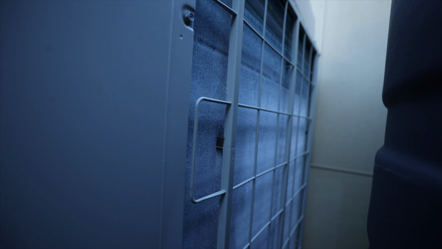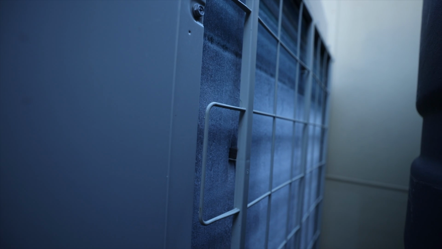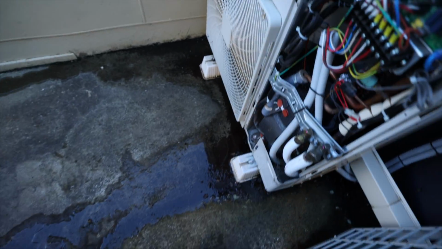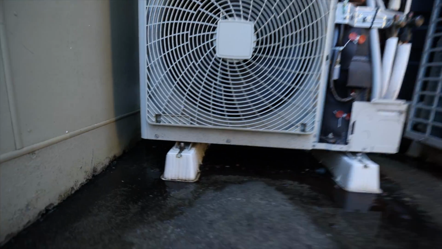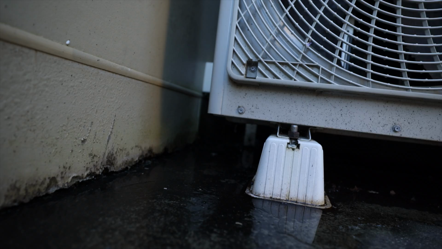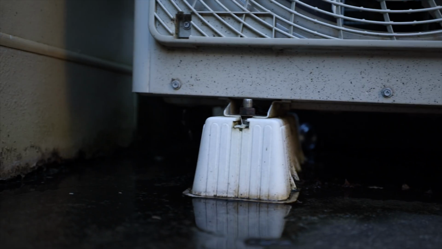That will continue on until all the ice is melted. We'll start to get water flowing out the front of the unit. This is frozen. There it is, dripping at the bottom, if you can see that very well.